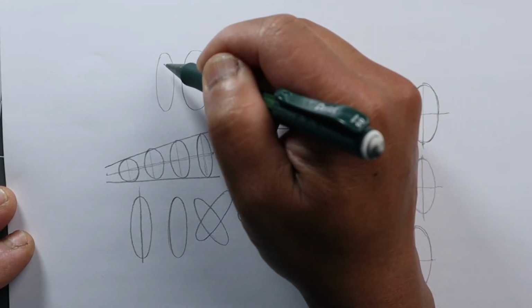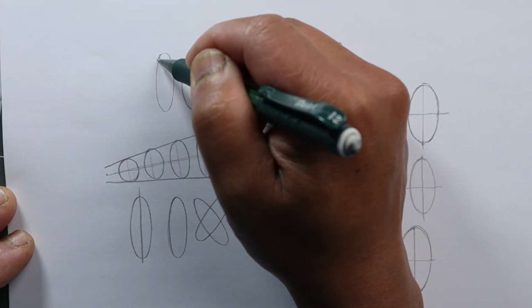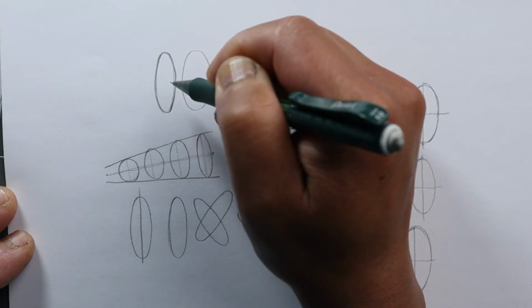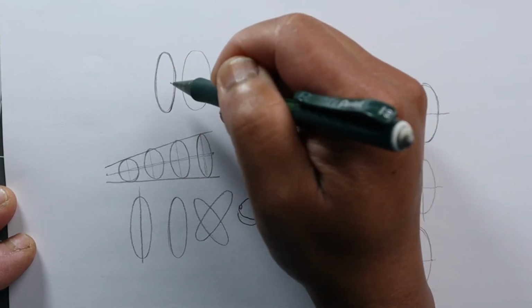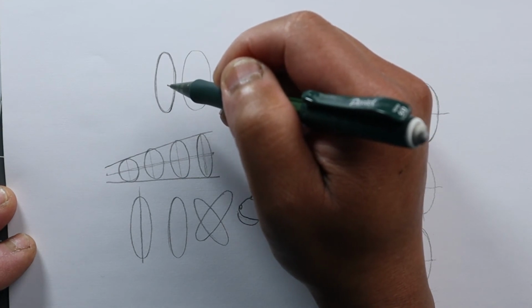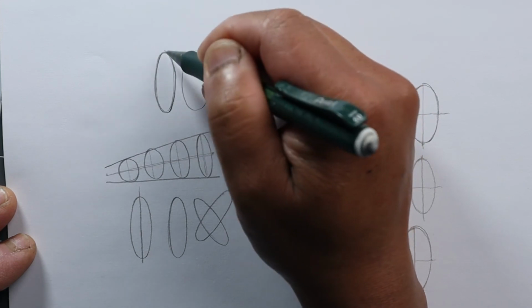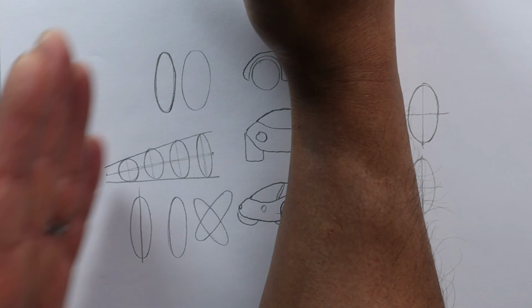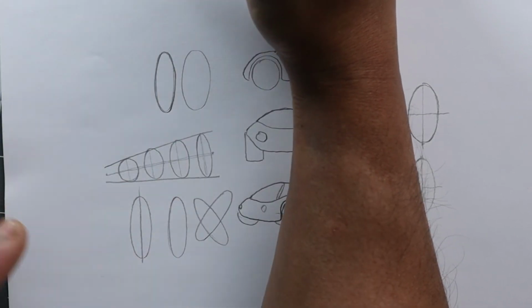So let's go back to this oval right here. I'm gonna just darken it a little bit. If I need to change the orientation of the oval, what I'll do is I'll just go ahead and move my wrist so that I always have the same motion where the long axis is parallel to my arm. Here's my arm, and the long axis is parallel to my arm.